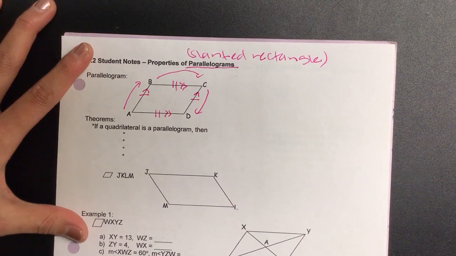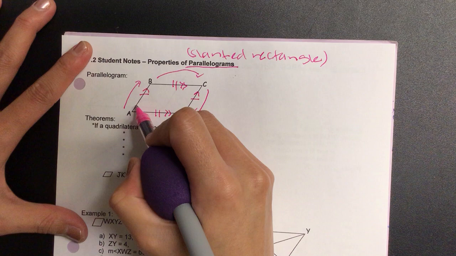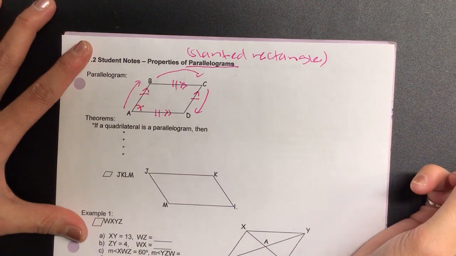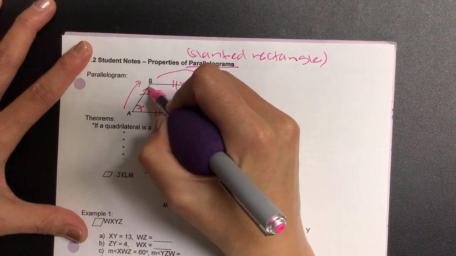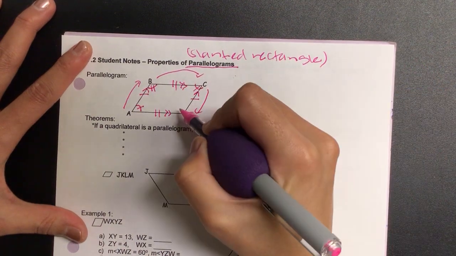And then I want to notate something about the angle. Angle A is congruent to which other angle that it looks like? C. Then that tells me angle B is congruent to what? Angle D.